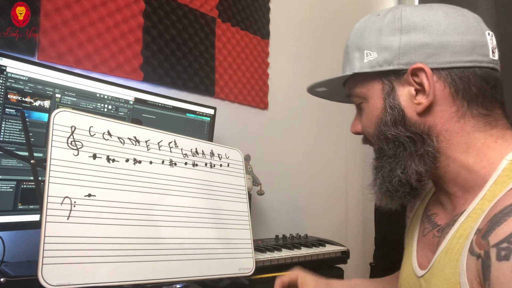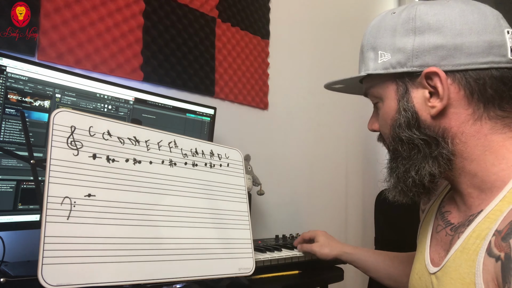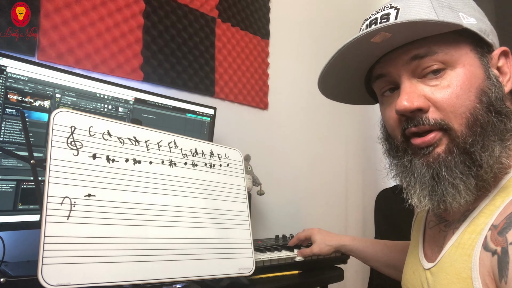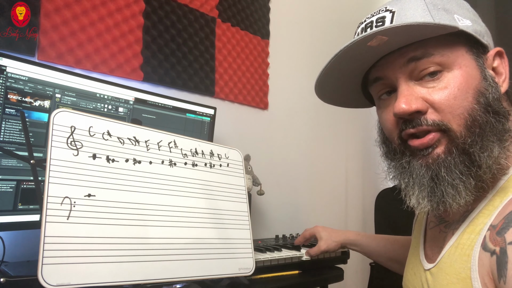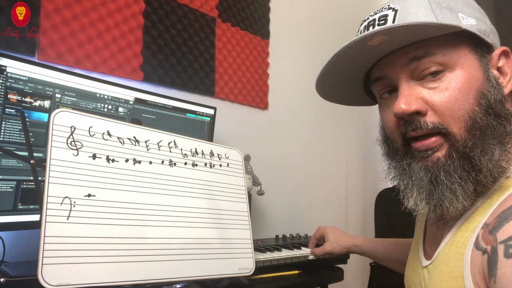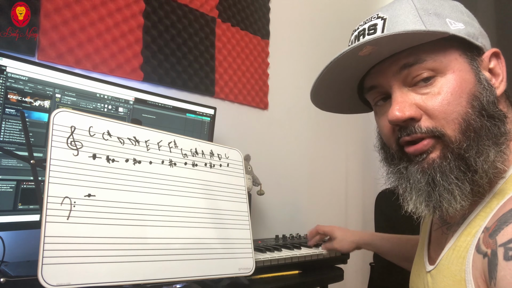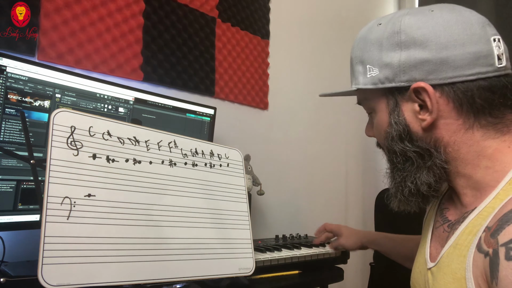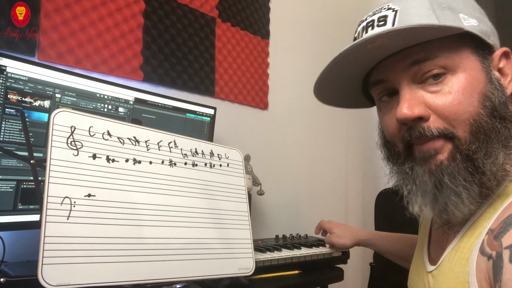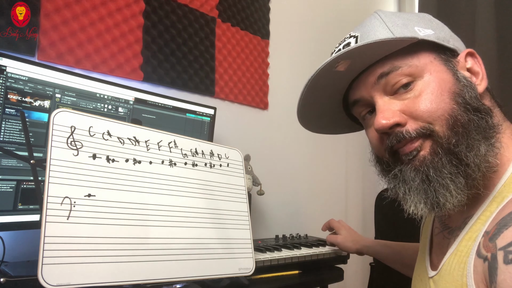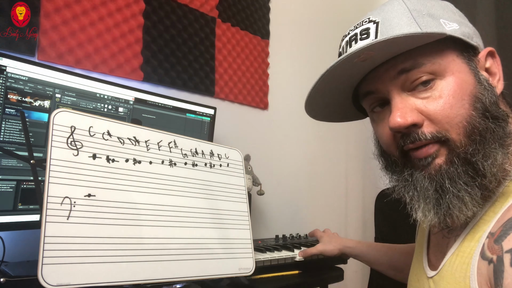So it sounds like this. Middle C, C sharp, D, D sharp, E, F, F sharp, G, G sharp, A sharp, B, and then back to C, right? Octaves.